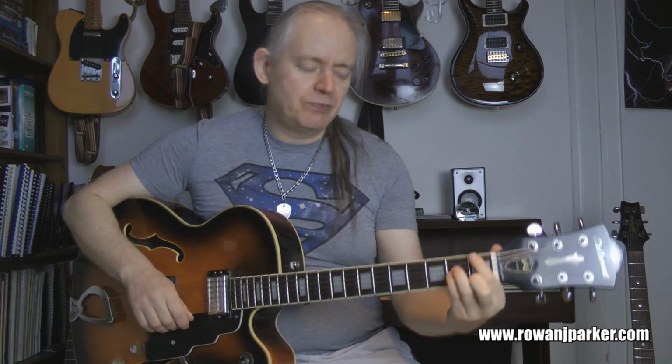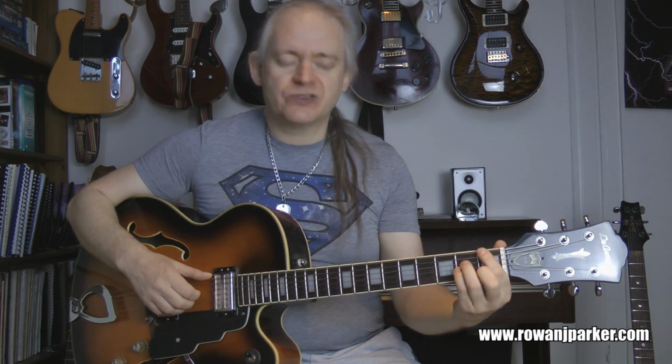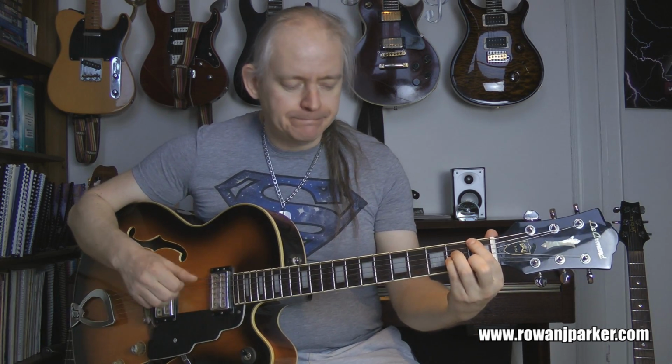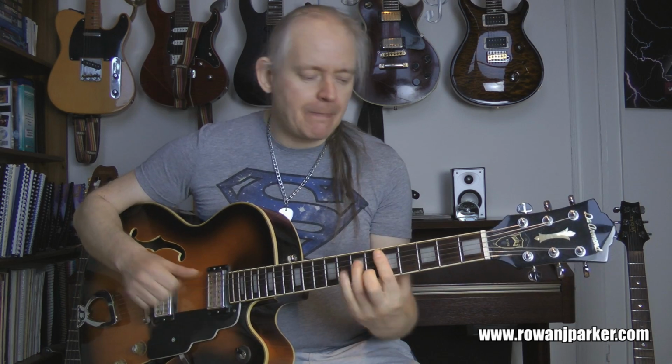In fact, it's quite common to hear the dominant chord, then the augmented triad, then the resolution back to the tonic. For instance, C7, C augmented, F major 7 in this case. Alright, so let's just play that with a bit of rhythmic context for you. So 3, 4. So you can hear the resolution sounds absolutely perfect.